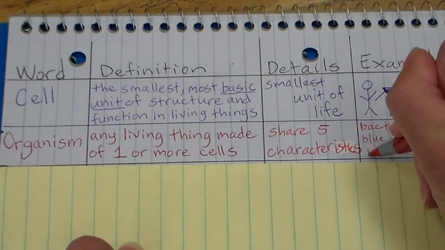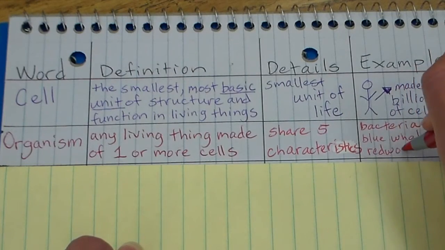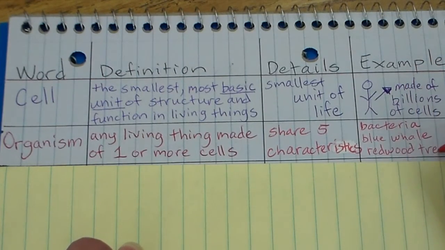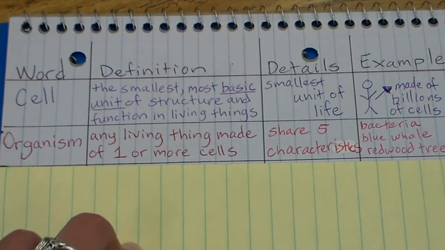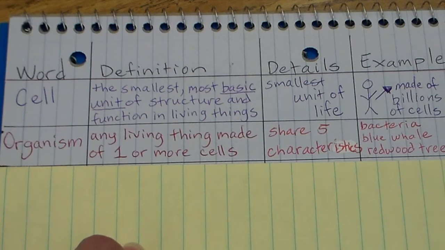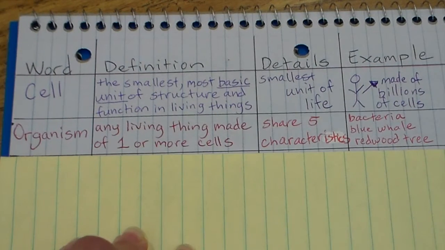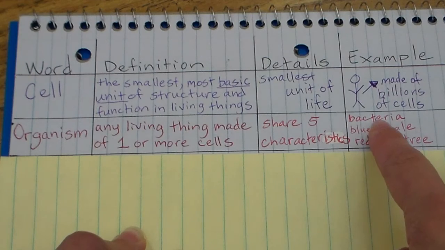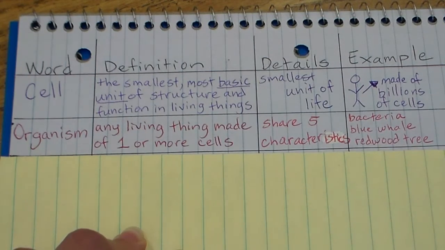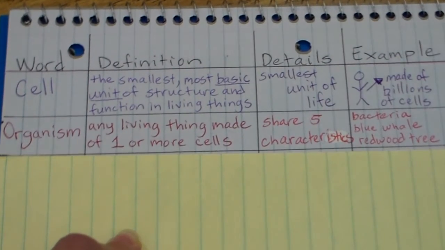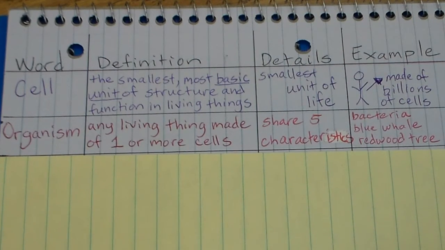Let's not forget about a redwood tree. All of our plants are also organisms. Dogs, cats, spiders, crabs, horses, and again, organisms can be small and microscopic like bacteria, or organisms can be giant and huge like redwood trees or blue whales. So that is our second word today, organism.